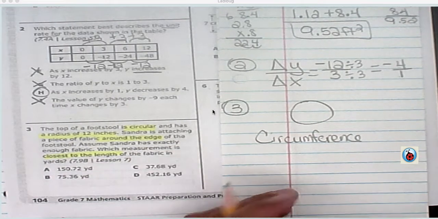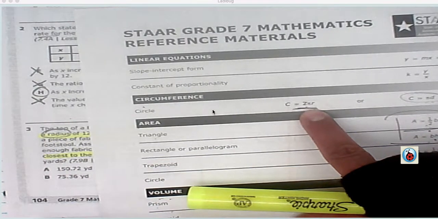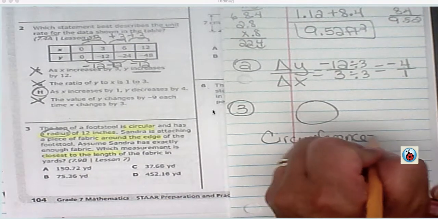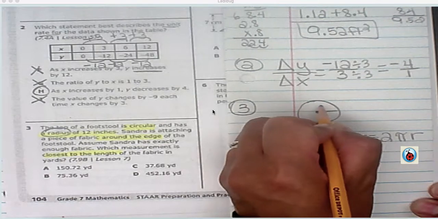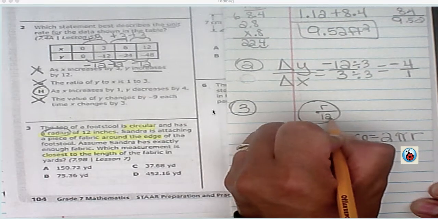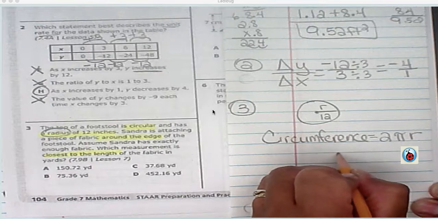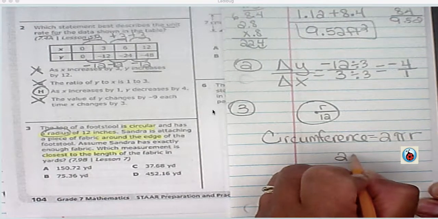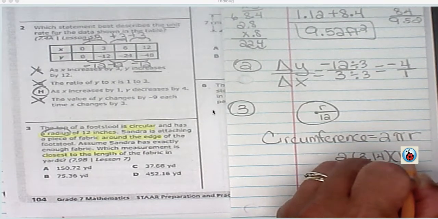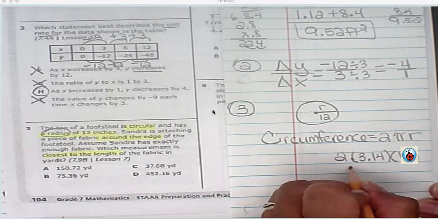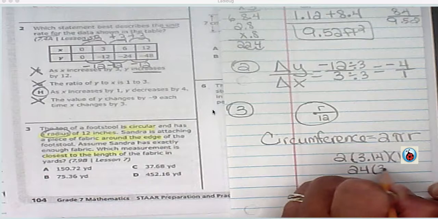So this is a measurement problem. Circumference, they gave us radius. So we're going to use 2 times pi times radius. So I'm going to go ahead and go back to the question. They told me the radius here was 12 inches. So I'm going to plug that in. I'm going to use 3.14 for pi. So 2 times 3.14 times 12. 2 times 12 is 24 times 3.14.